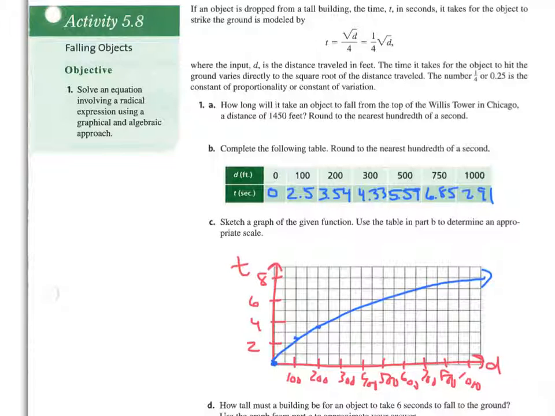This is a continuation of 5.7, talking about radical equations. Our goal in this activity is to be able to not only, if we have an equation like this up here that we're starting with, very similar to what we started with in activity 5.7, plug in a value for d, take the square root, evaluate and find t, but our main goal is to be able to plug in a time and then solve for d. So that's where solving radical equations comes in.